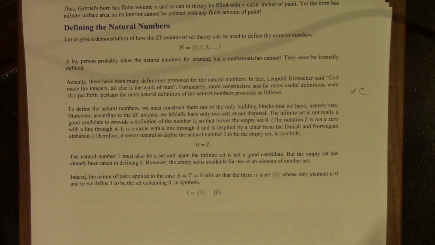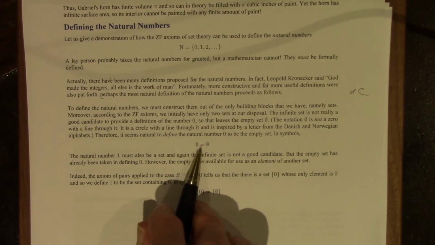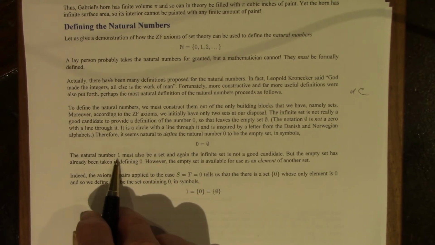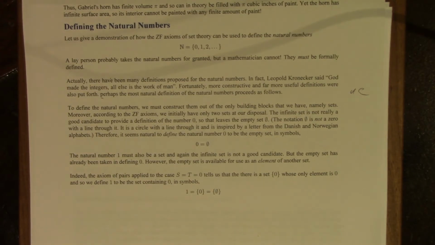Well, so we have defined 0 to be the empty set because we only have two choices. 0 has to be the empty set or an infinite set, and we don't want it to be an infinite set. What about the natural number 1? It's got to be a set. Again, the infinite set is not a good candidate, but the empty set is now taken. However, the empty set as a set is available to be an element of another set.